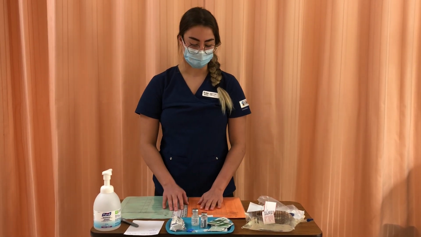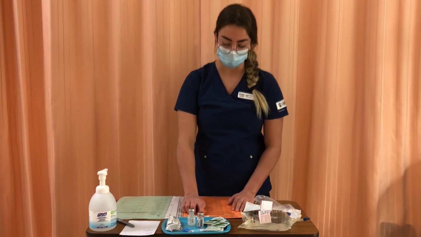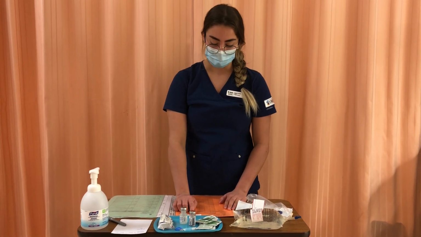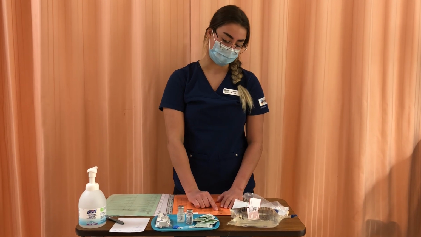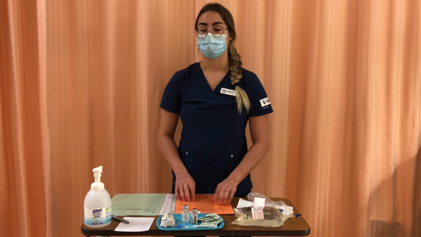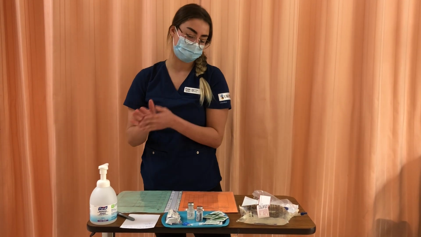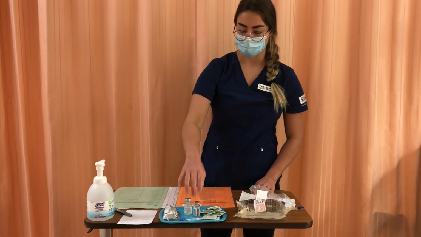So I'm going to go over my patient information. We have Benicio Vines. MRN is 099-1211, and I see their birth date here, and they have no known allergies. So I'm ready to pull my medication, so I'll do hand hygiene, and then I'll pull my medication.